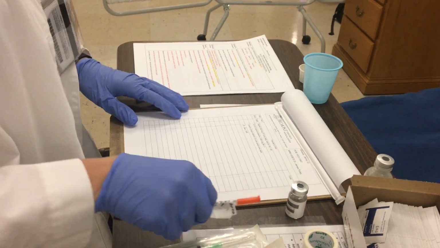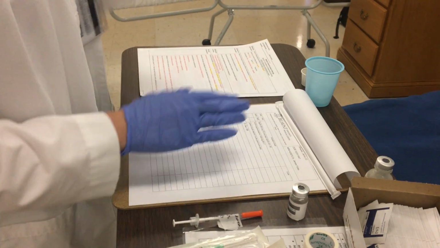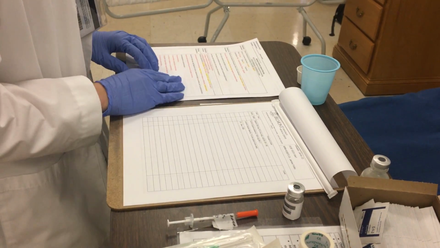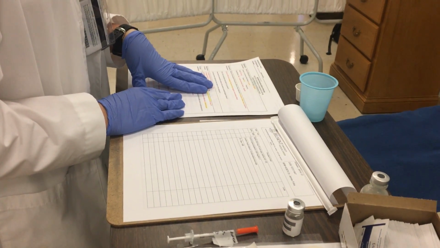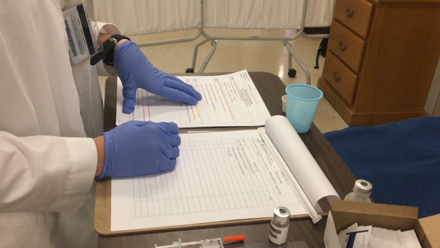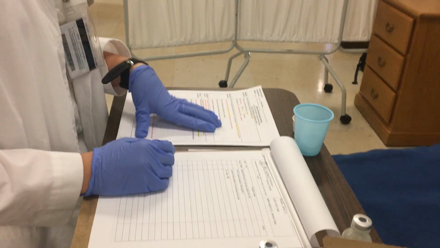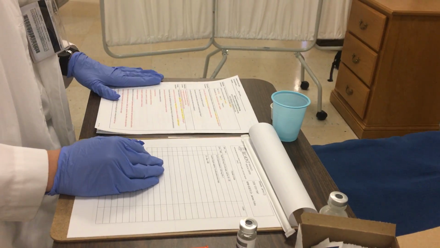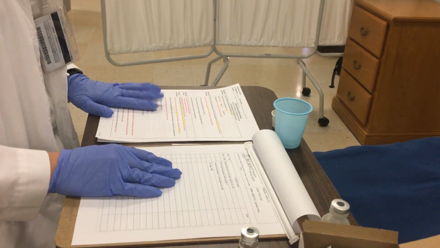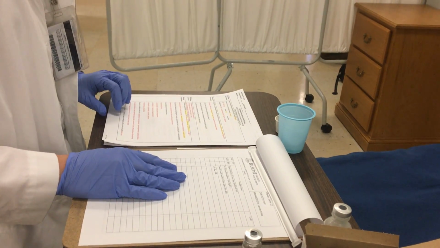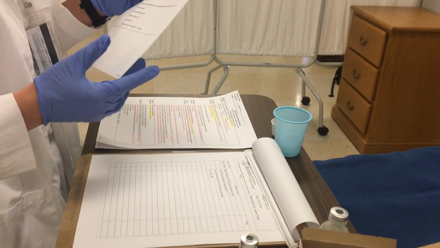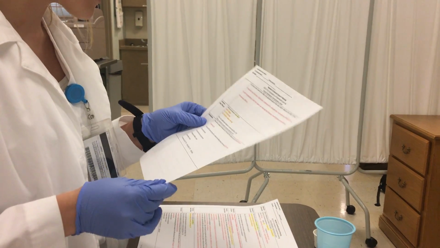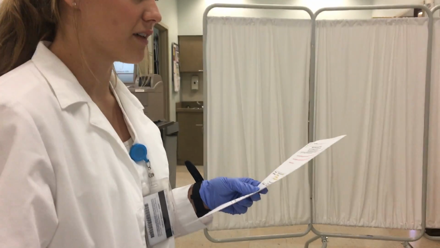So today I'm going to be administering digoxin, which is an oral medication. It is to help with increased cardiac output and to slow your heart rate. Some side effects that you may encounter would include some fatigue, arrhythmia, nausea, and vomiting.